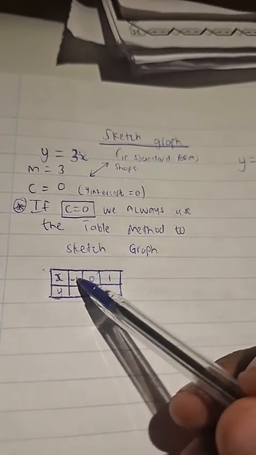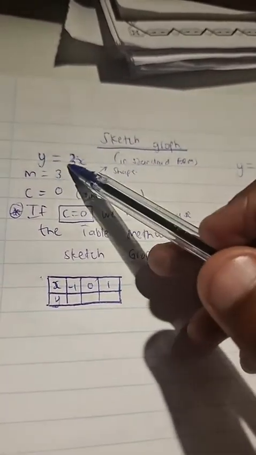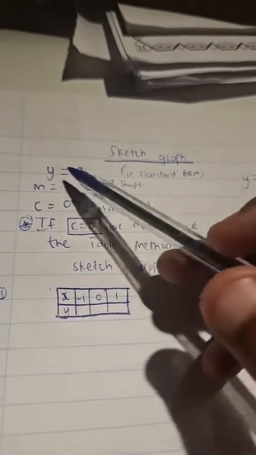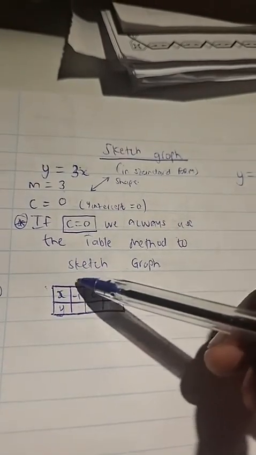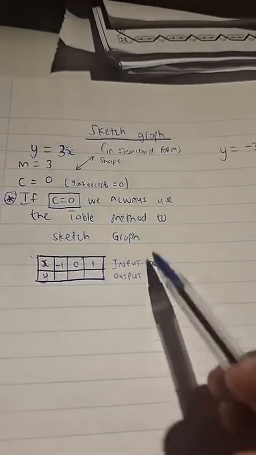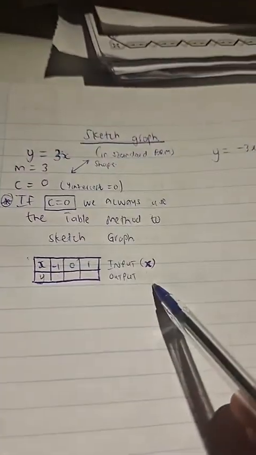Now, all you do is take these respective x values and substitute them into your rule. Remember, 3x is a rule. If you want the y value, you simply take the x and put it in, because these are our input. Remember, we did this: input, output. The rule has the variable for the input. The x value is the input.